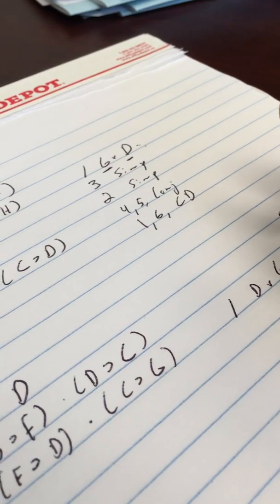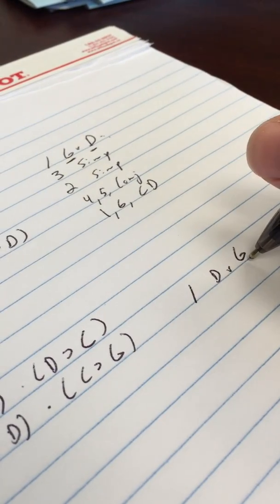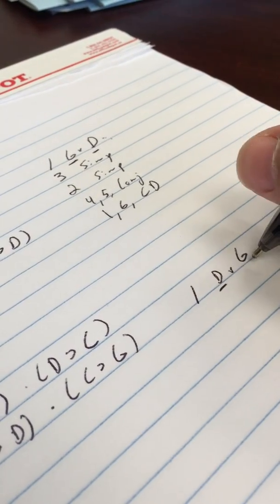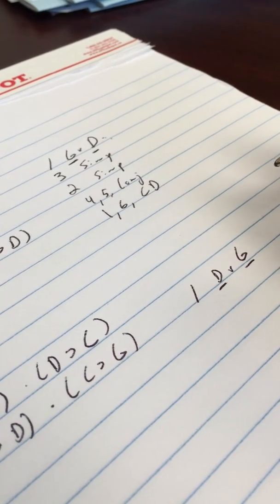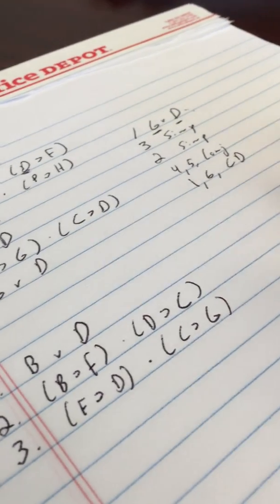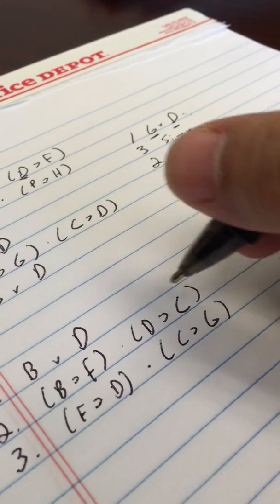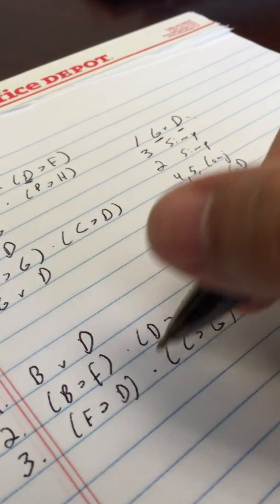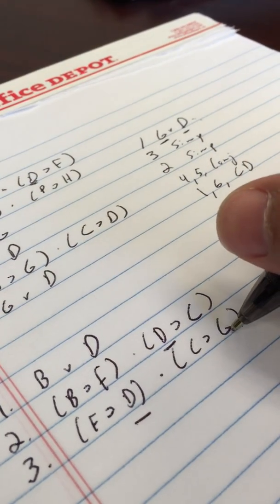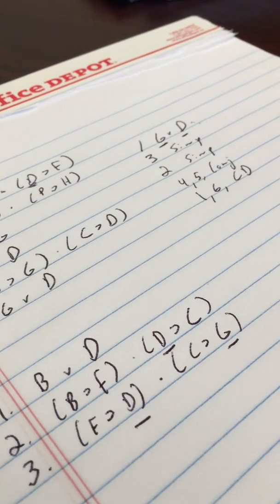Okay. So again, I am looking at a disjunction here in the conclusion. I'm looking at D and G as my two disjuncts. So I'll come over here and I am looking at my premises. I see a D there, I see a D there, and I see a G right there.